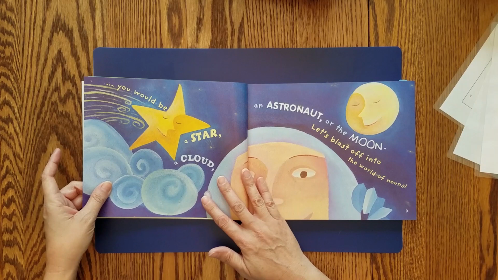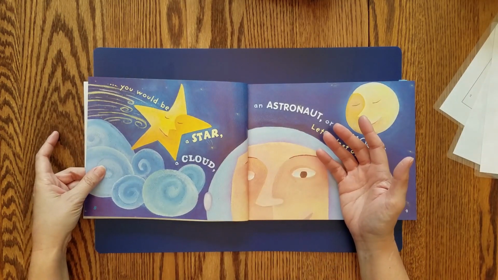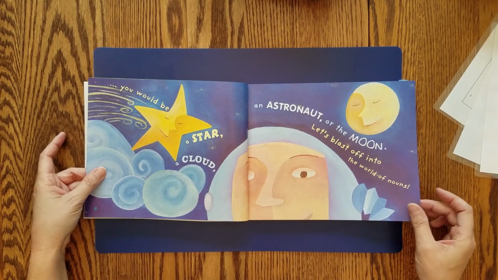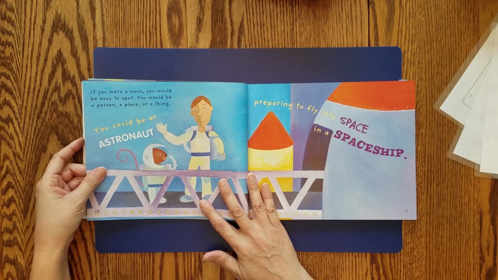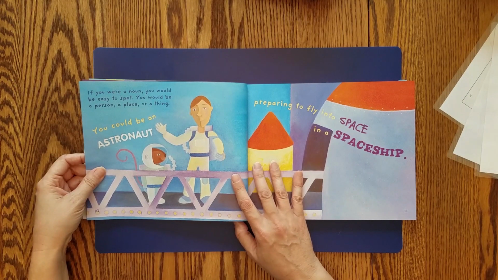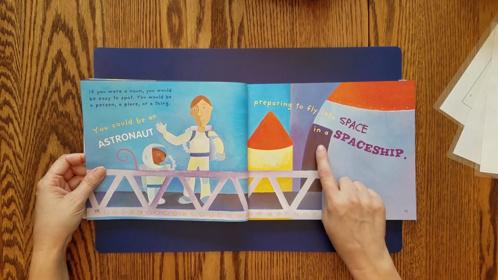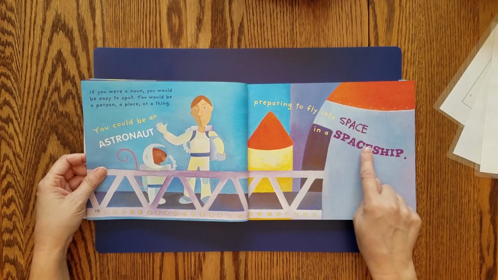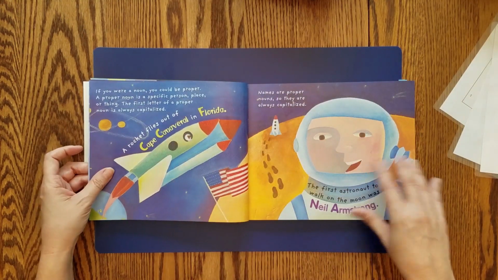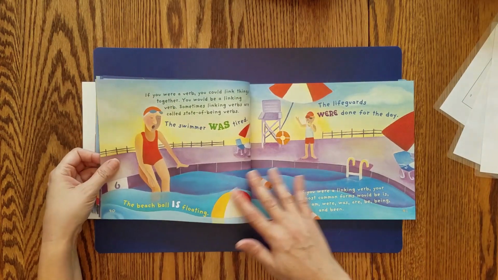of speech really are. So if you were a noun, you would be a star, a cloud, an astronaut, or the moon. Let's blast off into the world of nouns. And then it talks about other nouns. If you were a noun, you would be easy to spot. You would be a person, a place, or a thing. You could be an astronaut, preparing to fly into space in a spaceship. So it's emphasizing the nouns in these sentences. And anyway, it just goes through here. It's just really well done and fun.